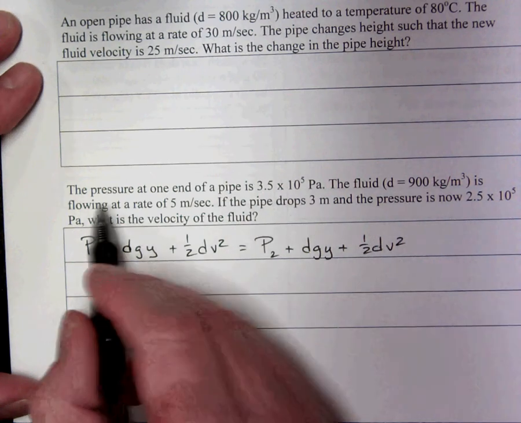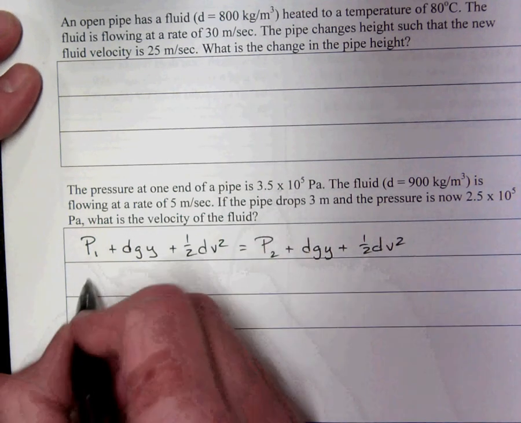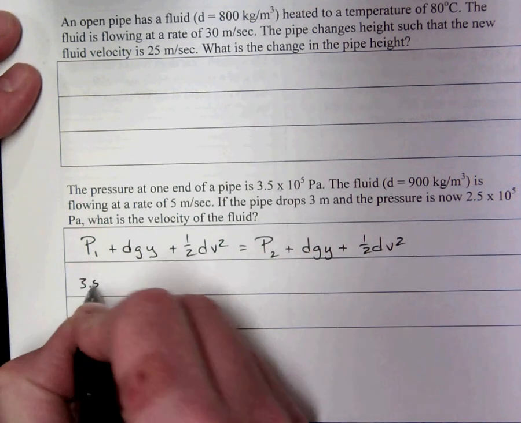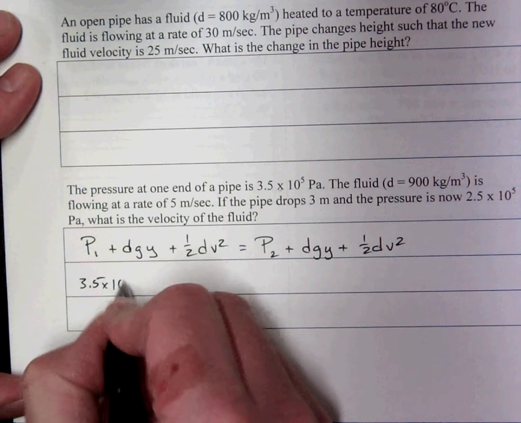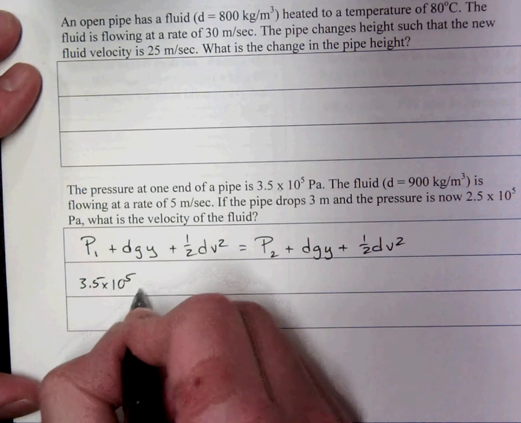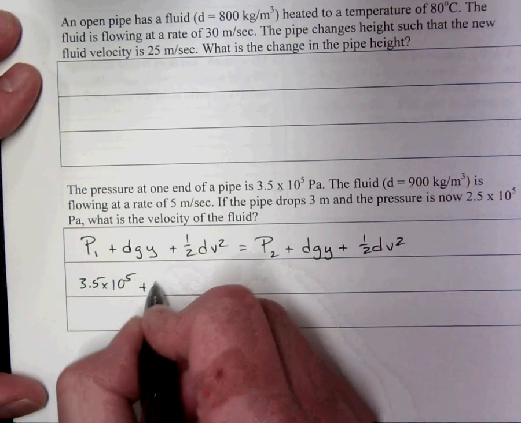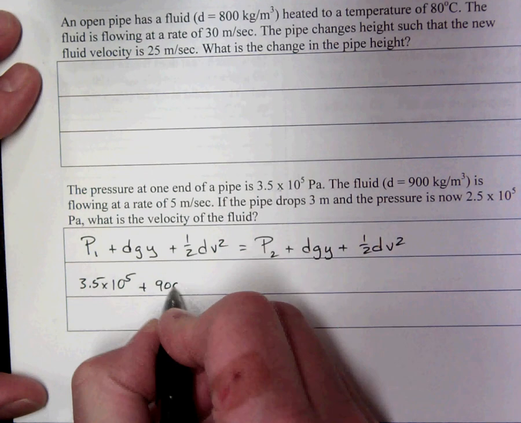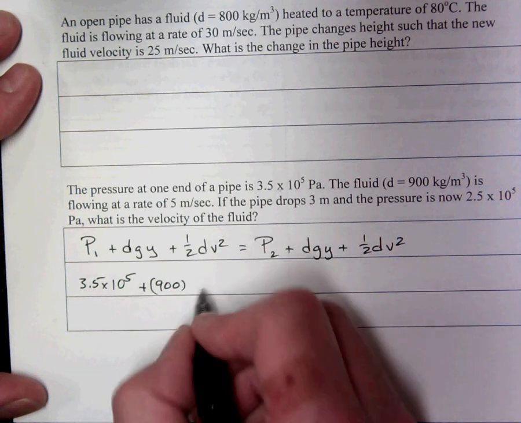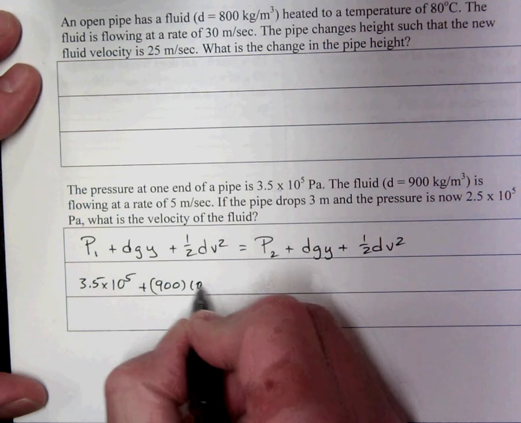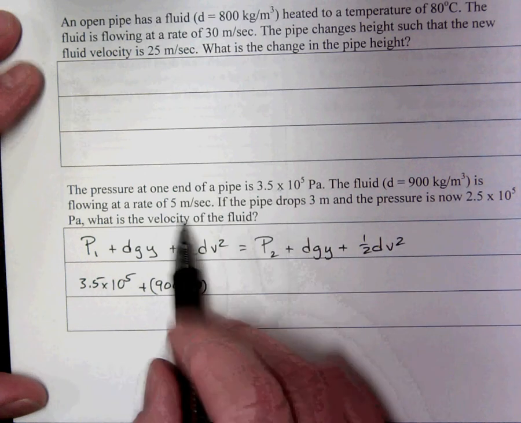Okay, so we have pressure at one end of the pipe, 3.5. So if you were given two pressures, you will have to put them in. Okay, the fluid density is 900, and G is 10.